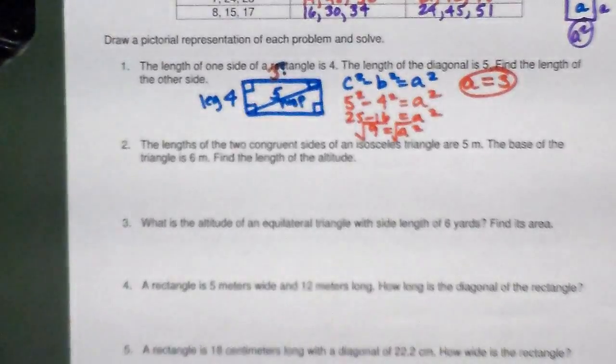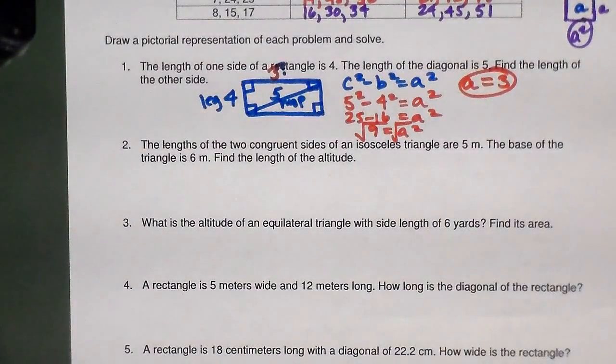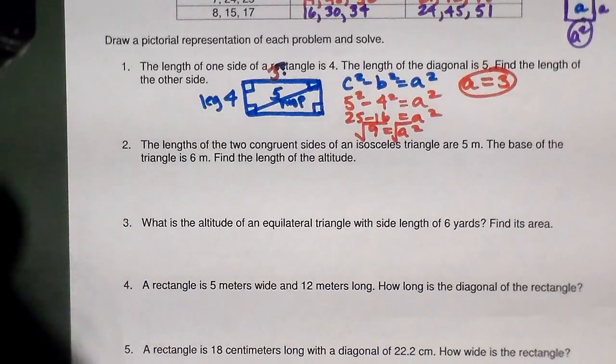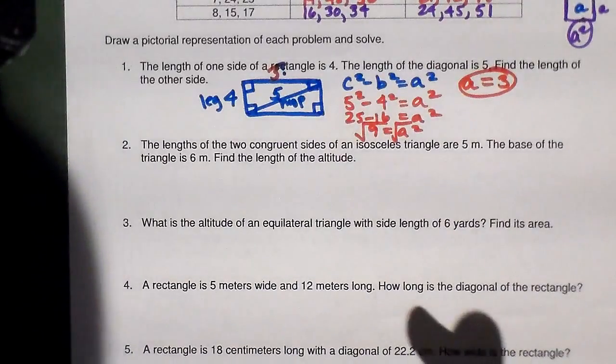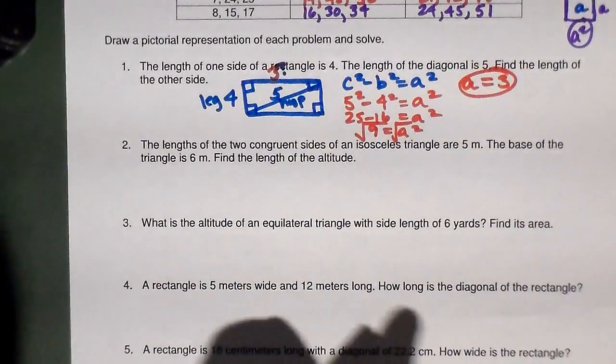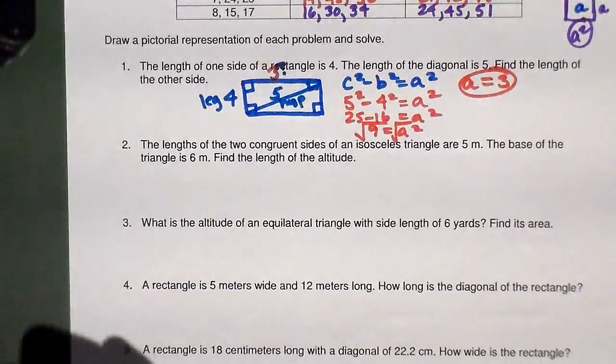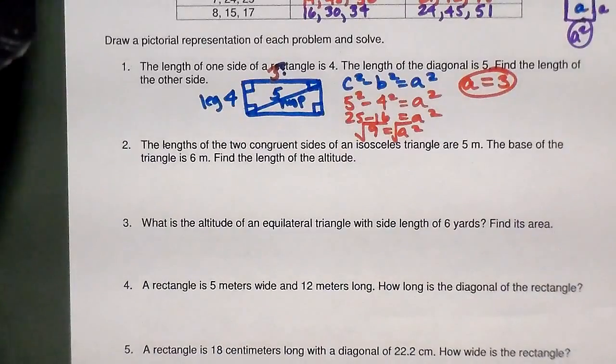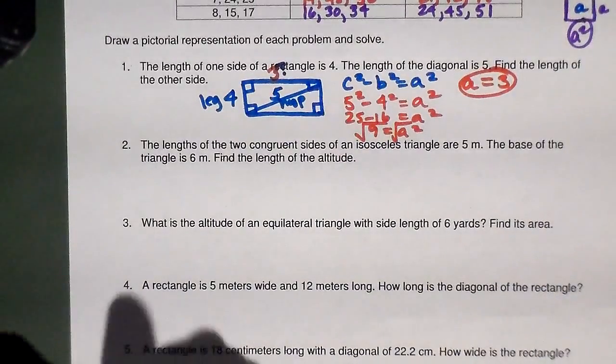Now, if you would have recognized this, this is actually a Pythagorean triple. So if you saw the 4 and the 5, and you saw that the 5 was the hypotenuse, 4 was one of the legs, you wouldn't have had to do the calculation. If you recognized the triple, you'd say, that's a 3, 4, 5. You might not say it just like that, but you'd be close. Okay, so let's look at number 2.